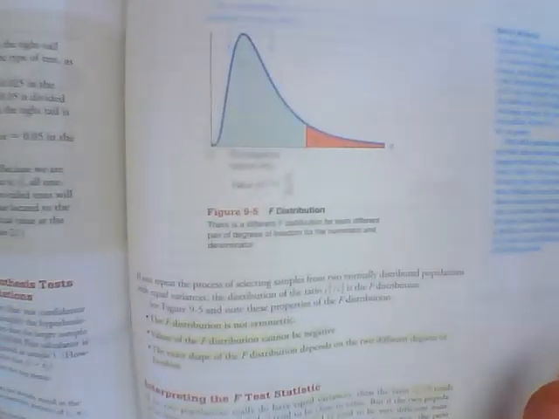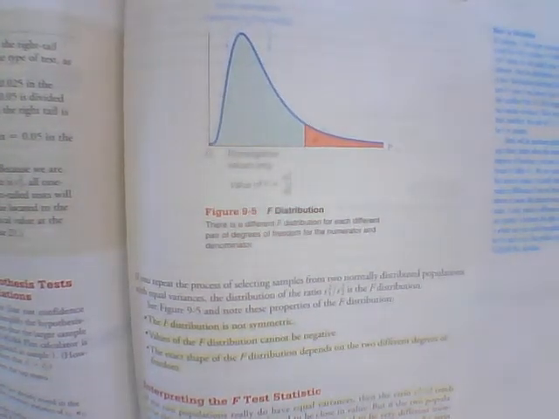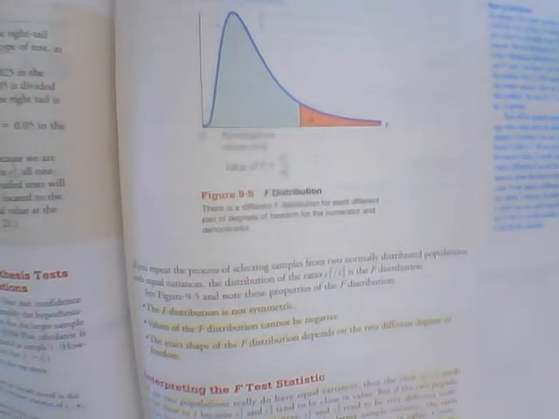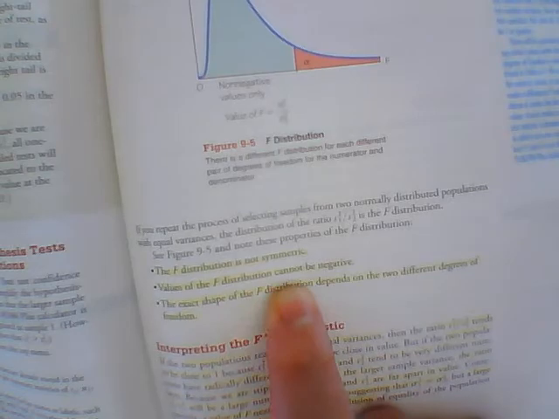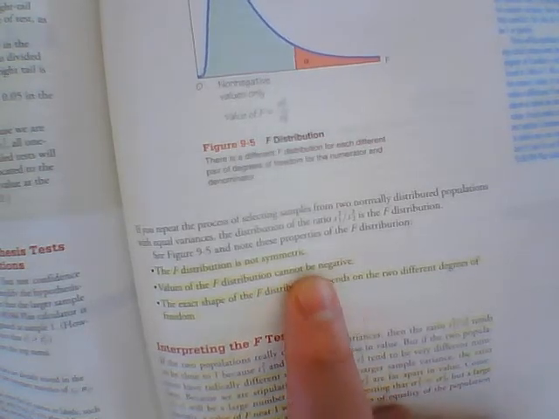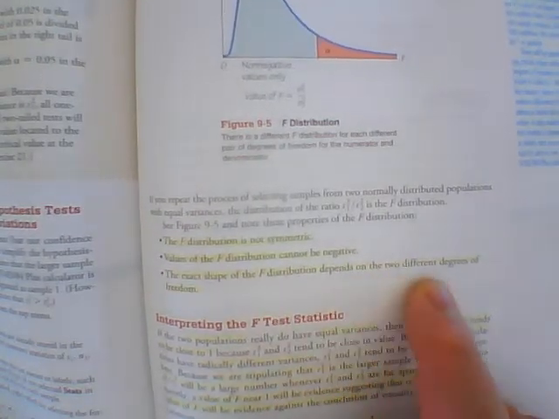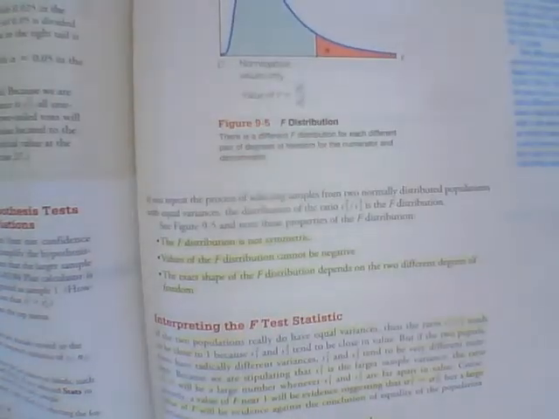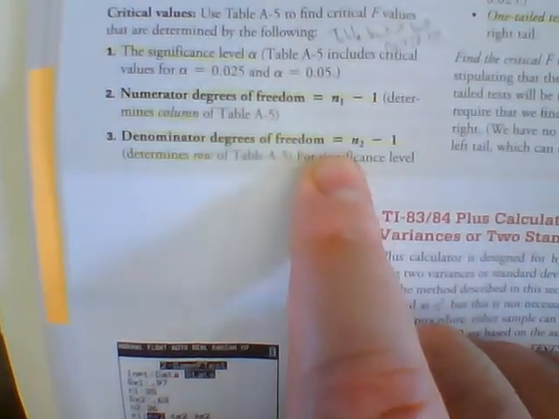Overall, we have to remember the F distribution follows a standard variance curve, which is a right tail, so it is not symmetric. Also, the F distribution cannot be negative. Okay, so whatever is happening here, we cannot have negative values, and the exact shape of the distribution depends upon the two different degrees of freedom. Once again, there are 2 degrees of freedom in here. Coming back, we have a numerator degrees of freedom and a denominator degrees of freedom.